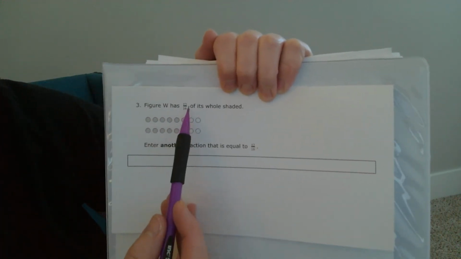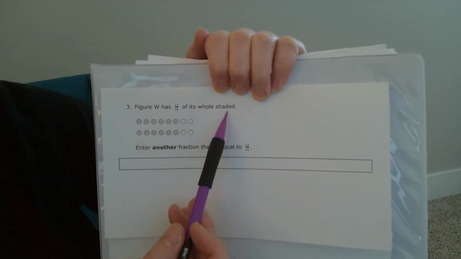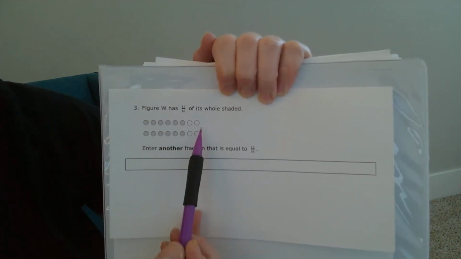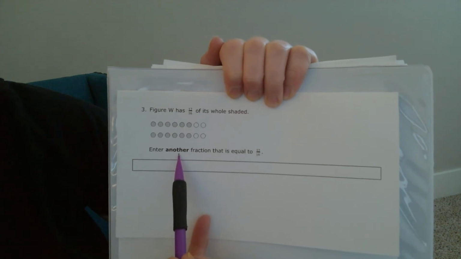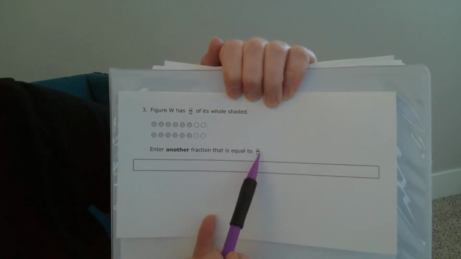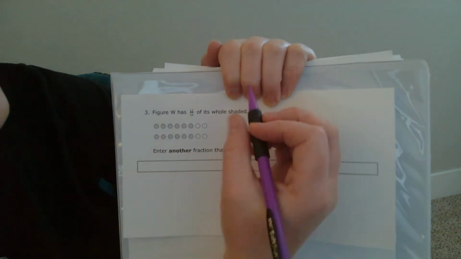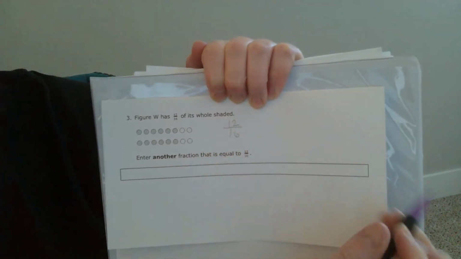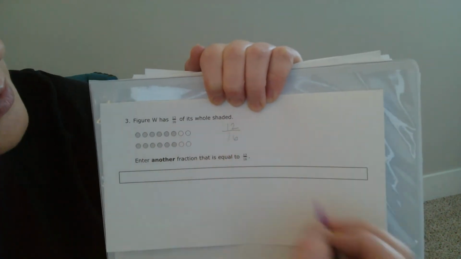Figure W has 12/16 of its whole shaded. So 12 dots out of 16 are shaded. Enter another fraction that is equal to 12/16. There's quite a few ways that are pretty easy to do that. So we have 12/16.